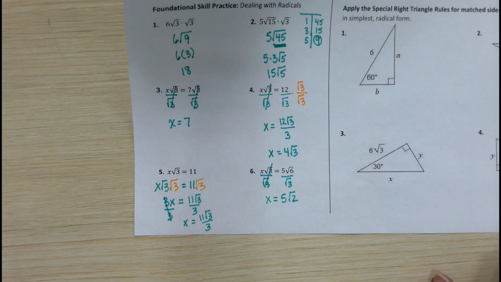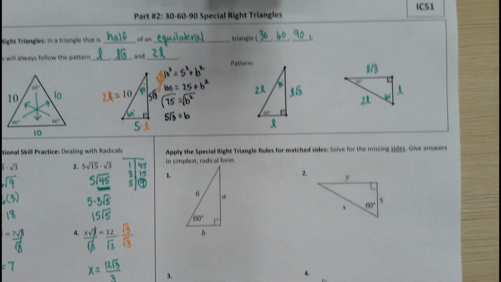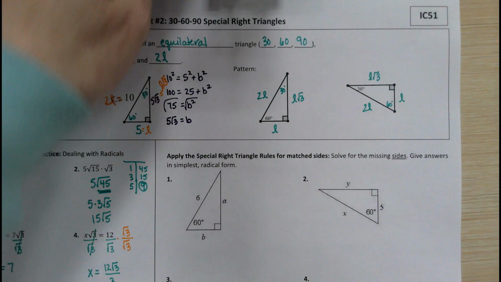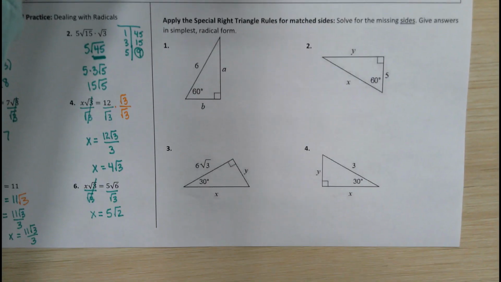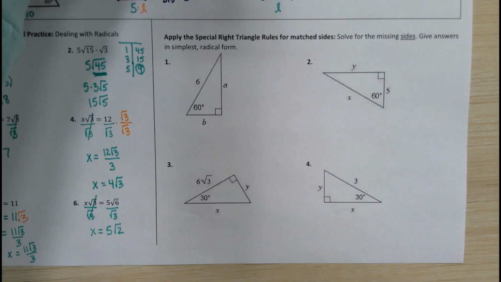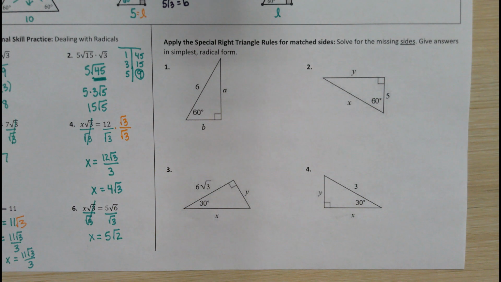All right. We are now going to use those ideas along with our new pattern to work on 30, 60, 90 special right triangles. So looking at our first 4 examples here, our goal is to solve for the missing sides, and we need to make sure that we're always giving our answer in simplified radical form, or exact simplified form is another way of saying that.